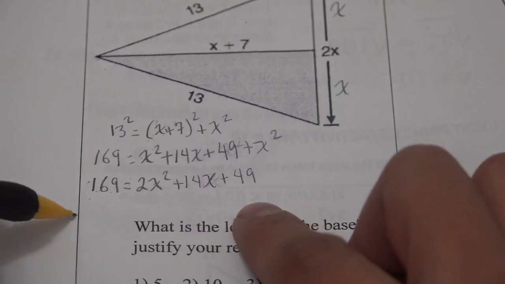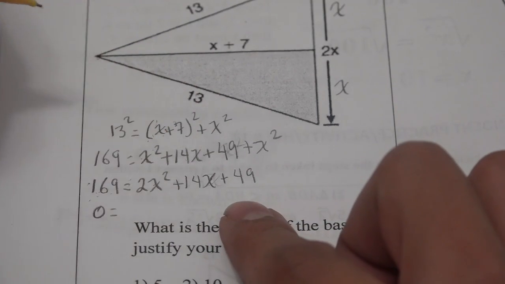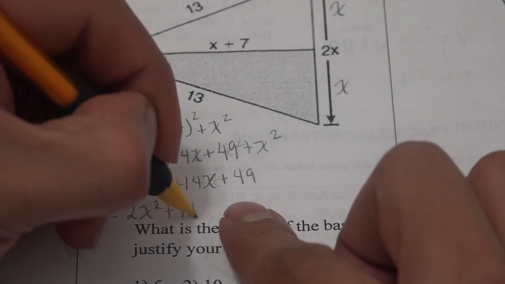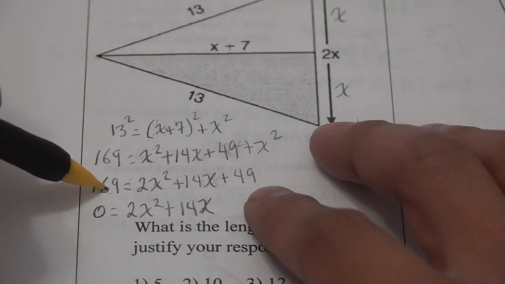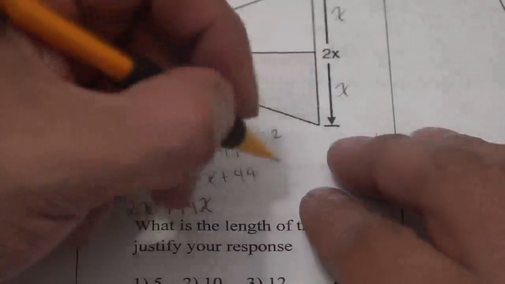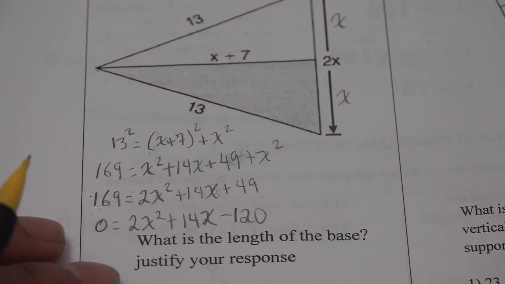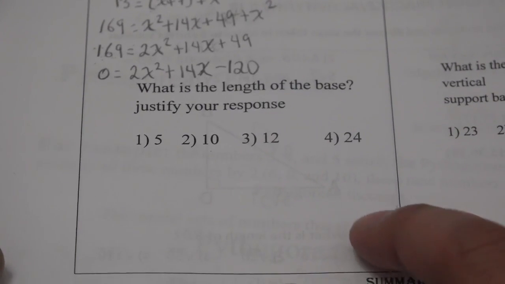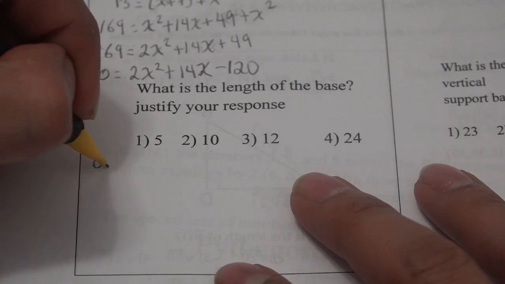All right, so I'm going to set it equal to 0. So I'm going to subtract 169 from both sides. So that automatically makes it 0. And now, remember, 169 was subtracted. So what is 49 minus 169? That's negative 120. Anyway, even if you didn't know it, you're going to learn as you go. Okay, let me move down here. So, this is what I have.